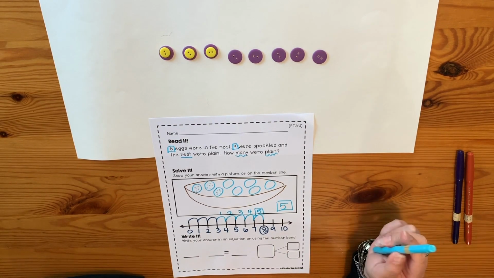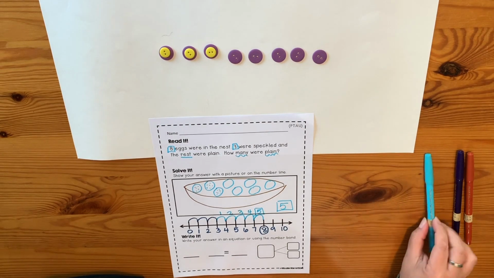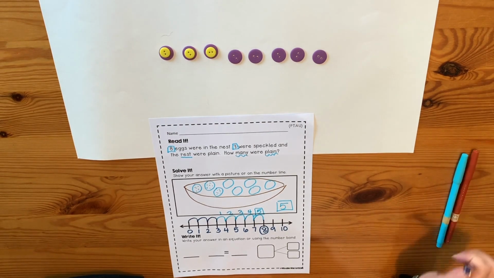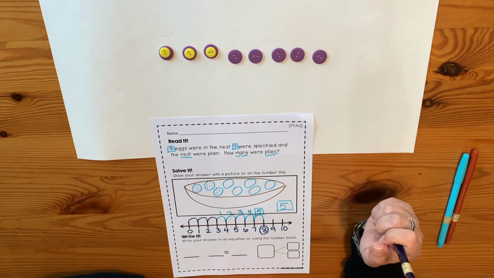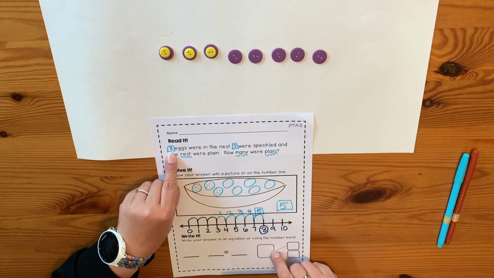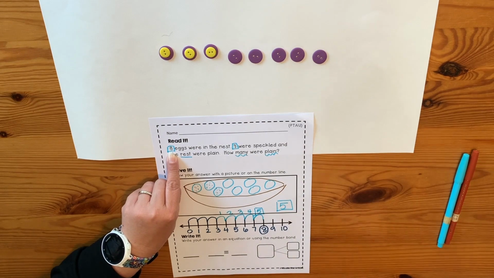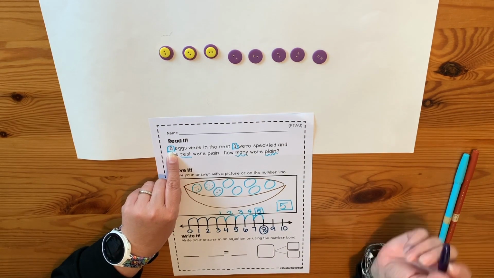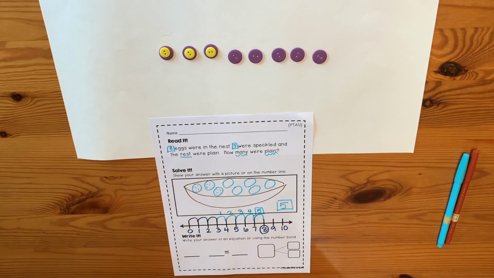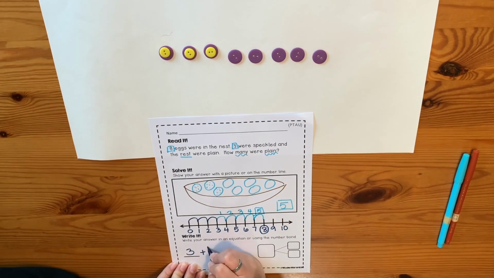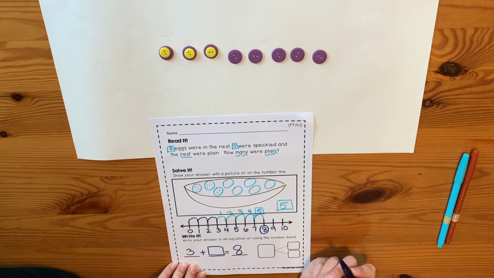All right, now my equation. There's a couple ways you can write this equation. You could do it as a subtraction problem because you had 8 eggs to start with and you're going to take away the 3 that are speckled. Or you can do it as a missing addend problem. If I did it as a missing addend, I know that I have 3 and I have some more that were plain, and when it's all done, I'll have 8 total.